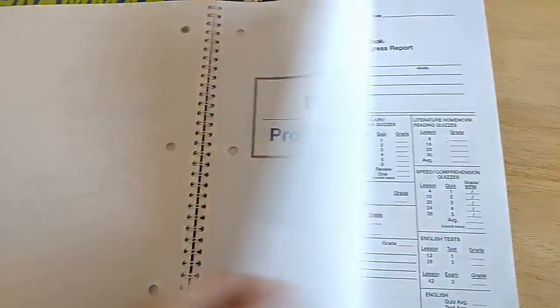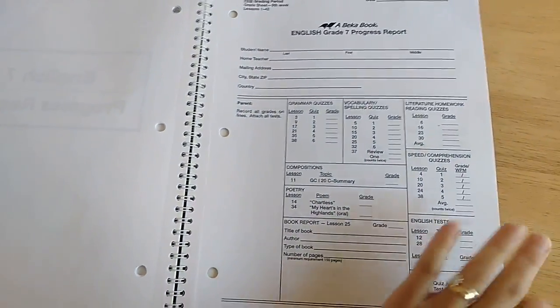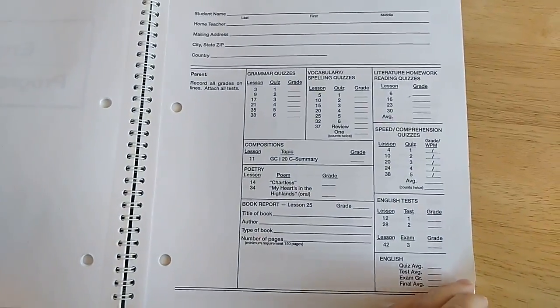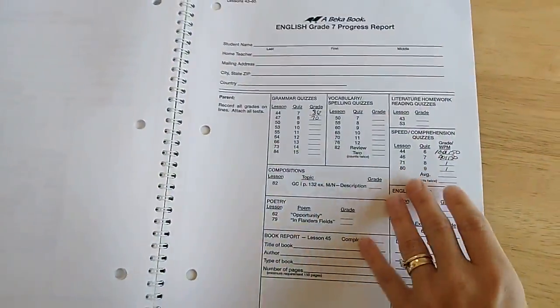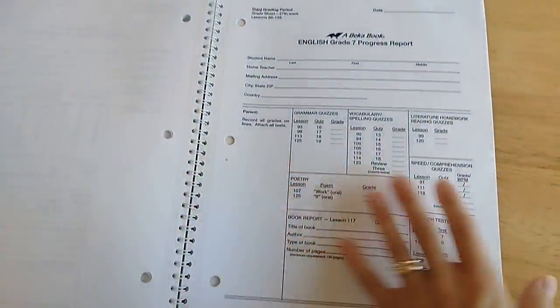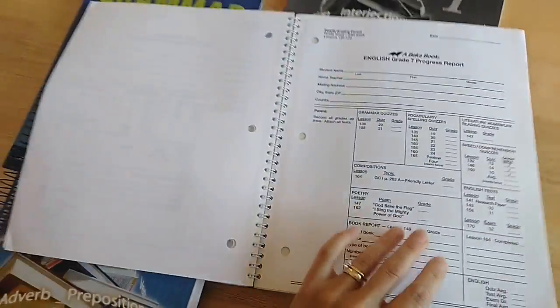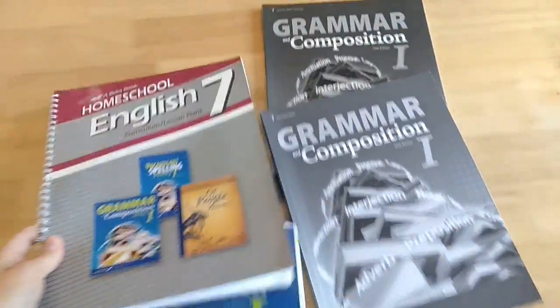And here's some progress reports. So this is pretty much self-explanatory. Just keep the grades here. All right, and that's that. So that is the teacher part of it.